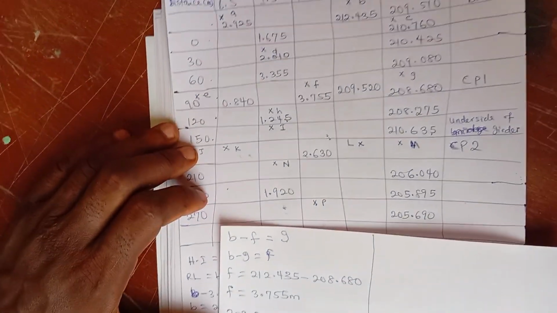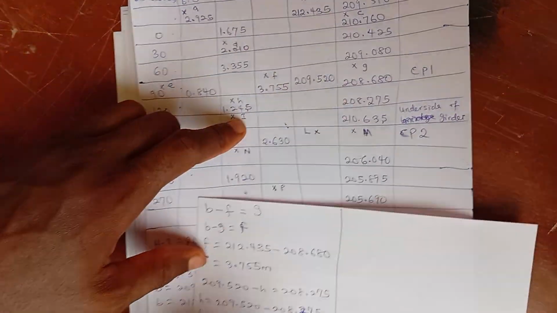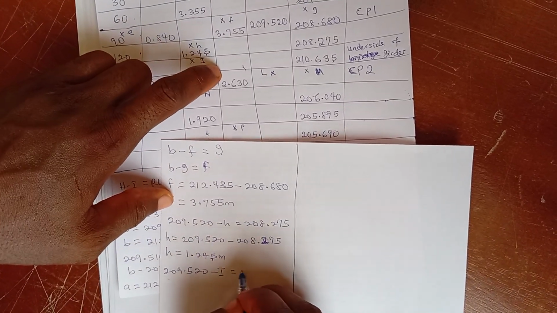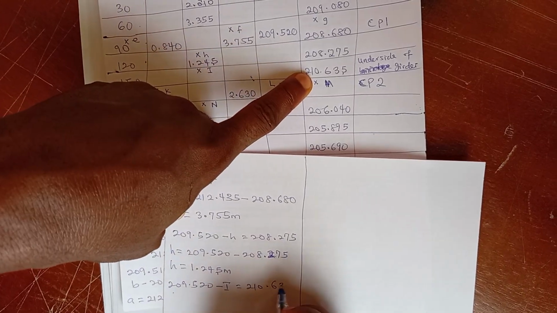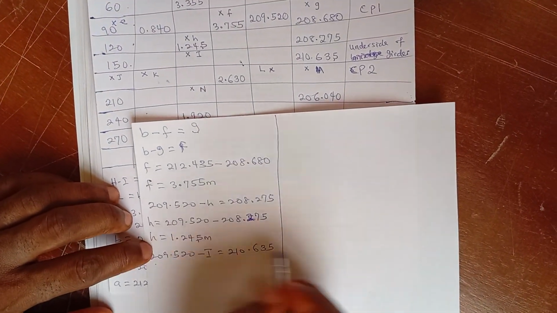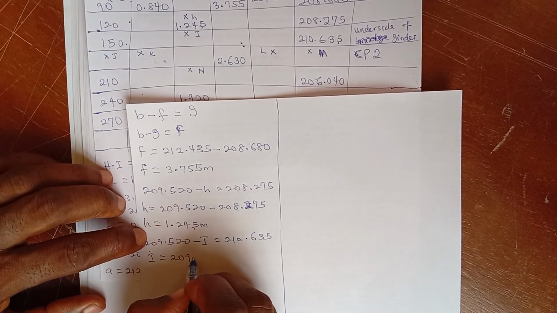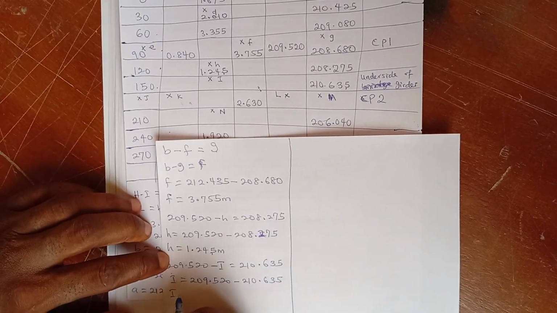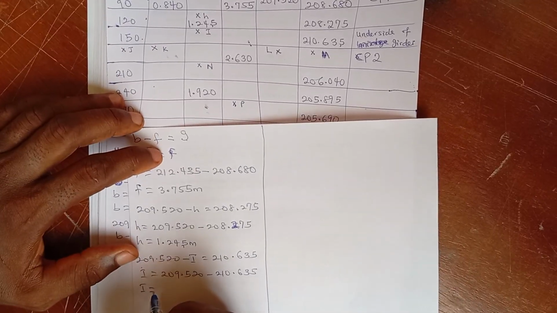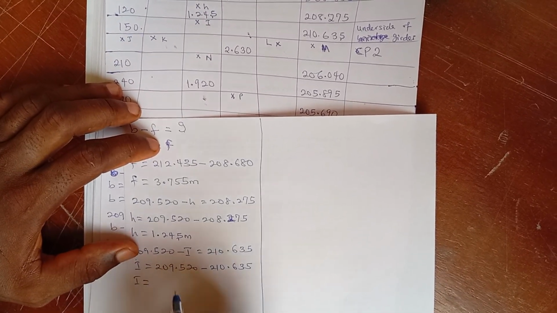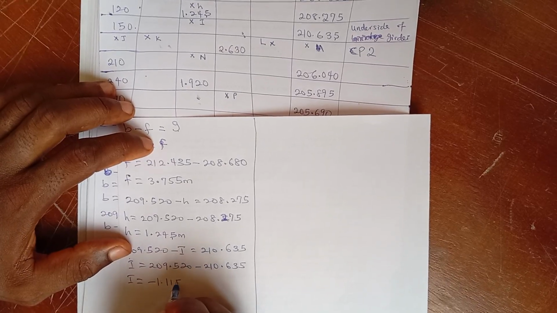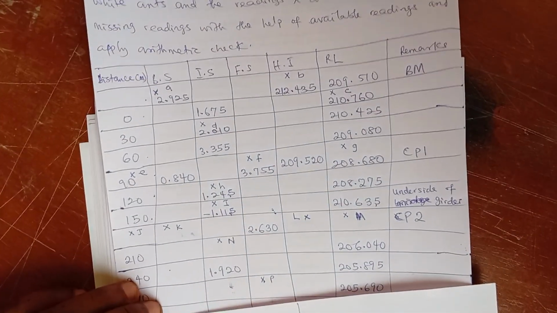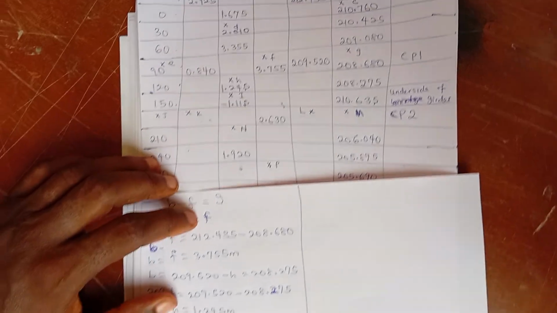So we have this one to be 1.245. What of I? To get I, the same: 209.520 minus I is going to give us 210.635, which is this reduced level here. So if you make I the subject of the formula, you have 209.520 minus 210.635. What's the value of I now? So the value of I equals minus 1.115. So come back here, write your minus 1.115. So we are done with I.